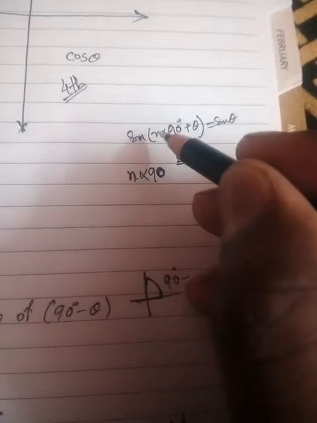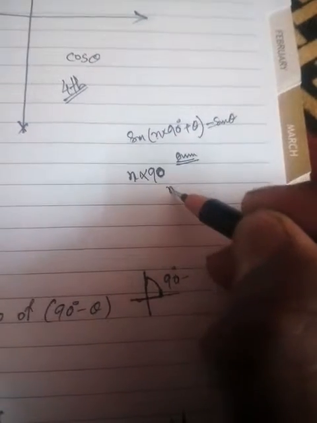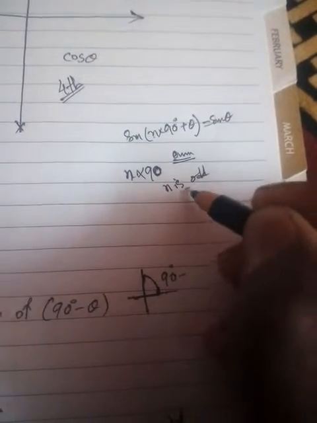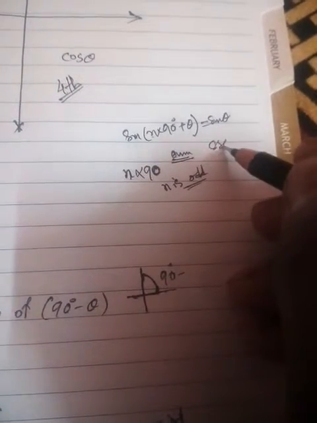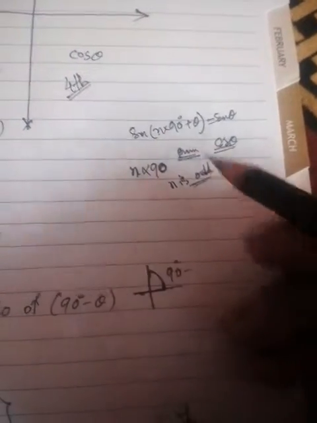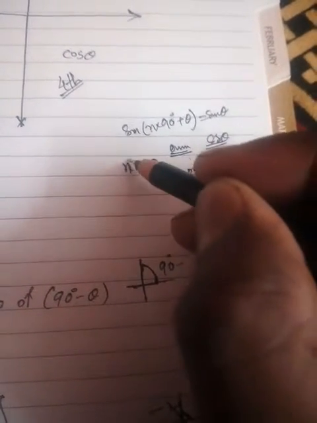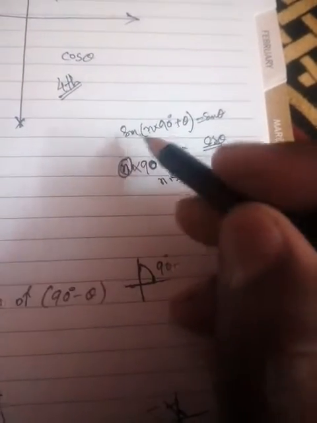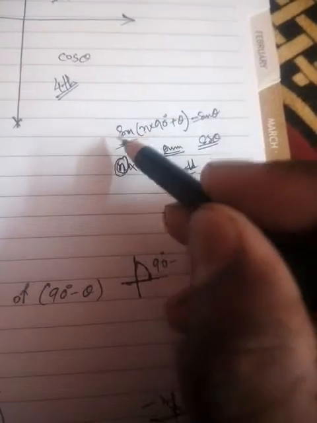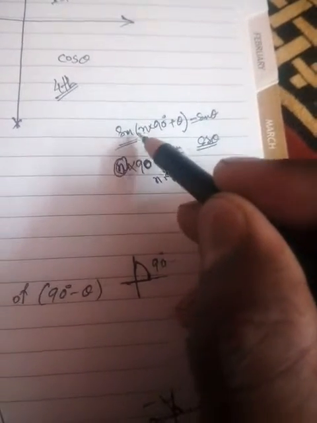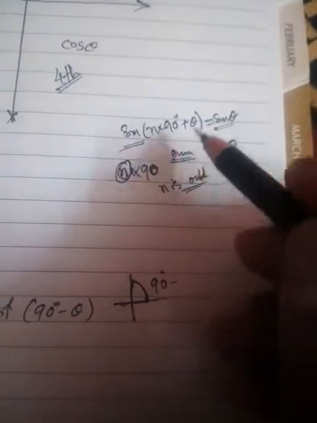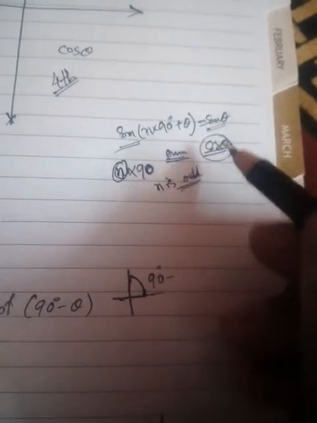If n is odd, then it will be cos theta. So in case of an even value of n, the trigonometrical ratio will be the same, that is sine theta. In case of odd, it will change.